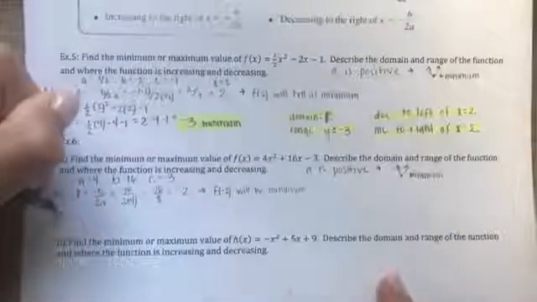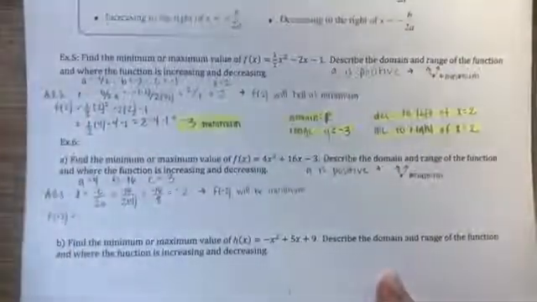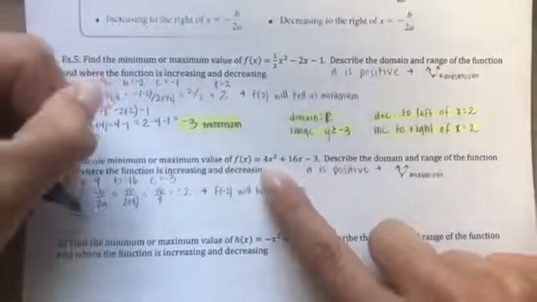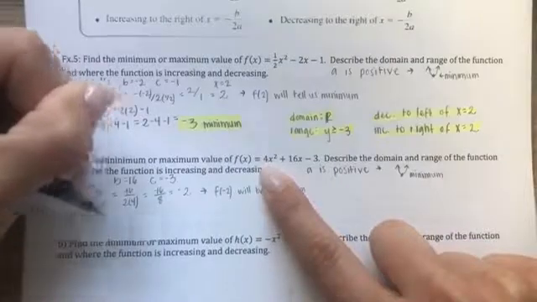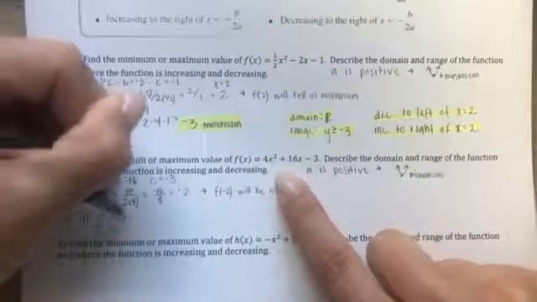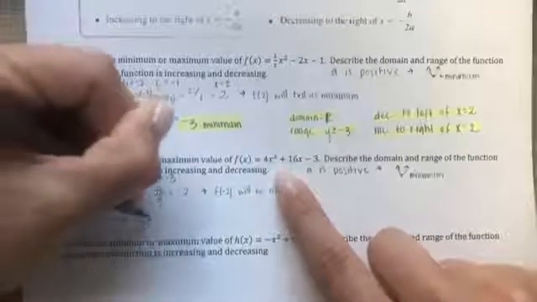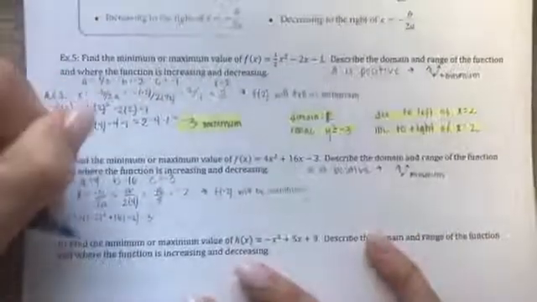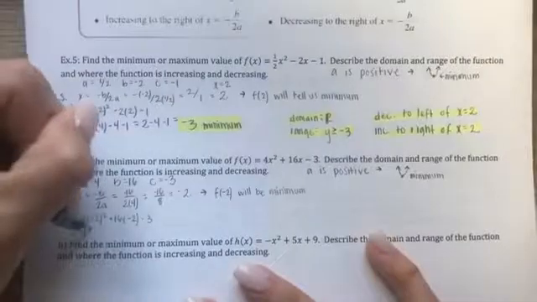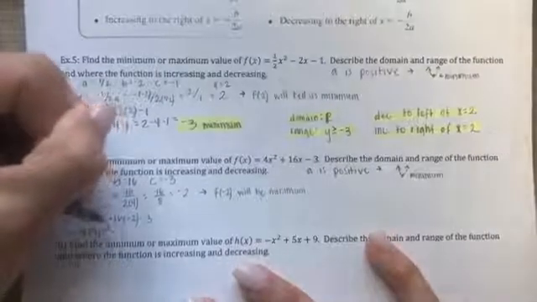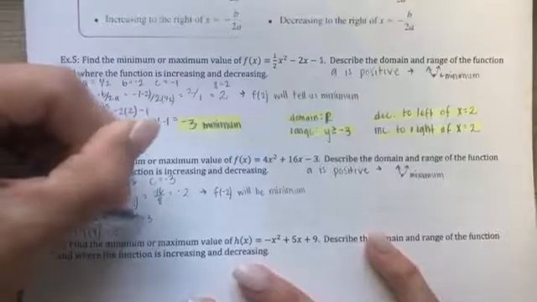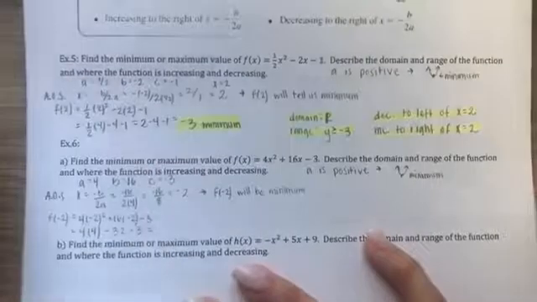So f of -2, I just have to substitute x equals -2 into the function where x is. So 4 times -2 squared plus 16 times -2 minus 3. And then square the -2 first. So -2 squared is +4. So 4 times 4. 16 times -2 would be -32 minus 3. Sorry, I have to go left to right now.